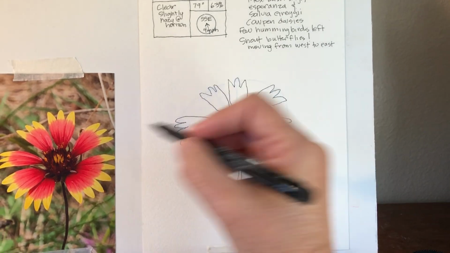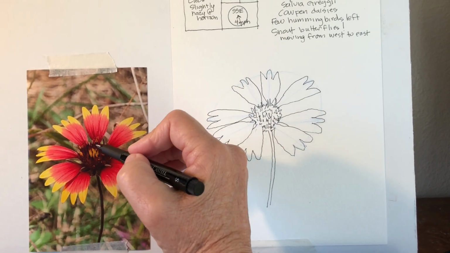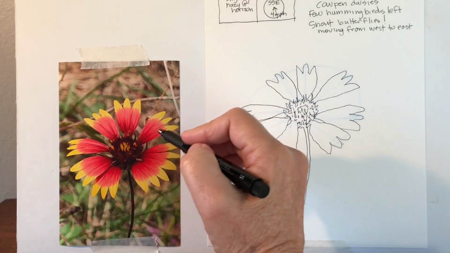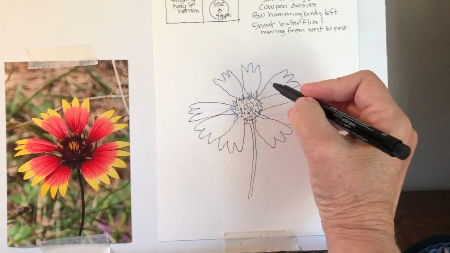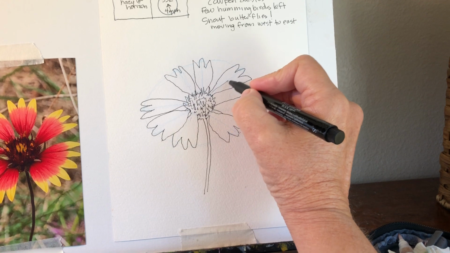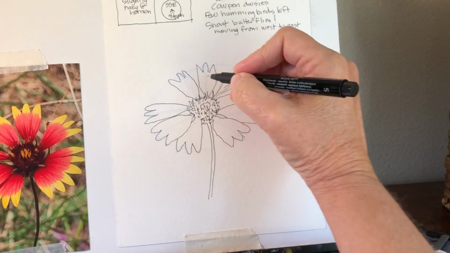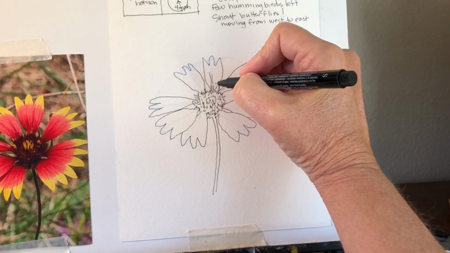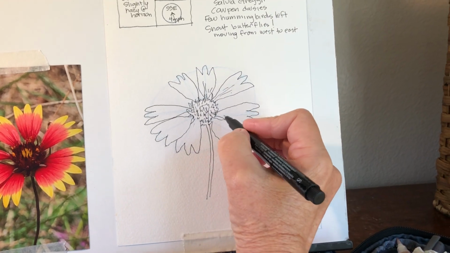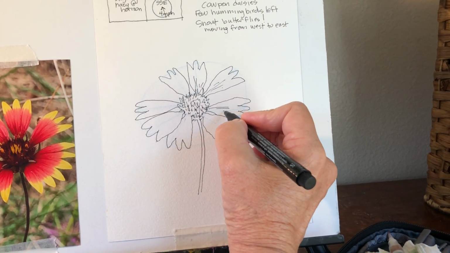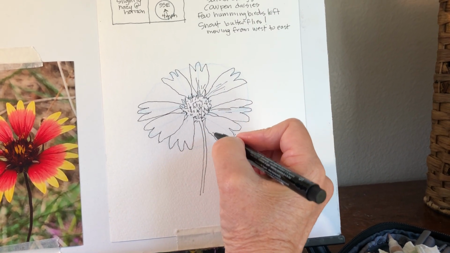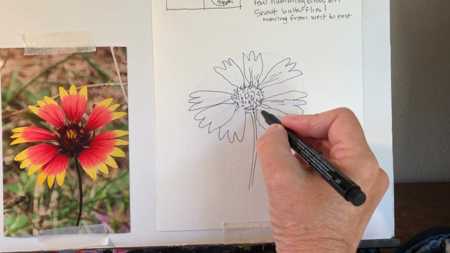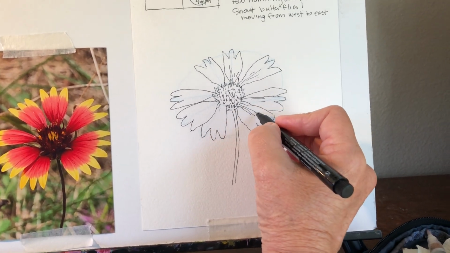Now I'm going to put in some of the texture in each of the ray flowers. You see these longitudinal lines that follow the contours where the petals fold, and that texture adds a tremendous amount to your drawing. Now the original blue lines that I drew in there, it doesn't matter if I erase them. Remember, they don't photograph.